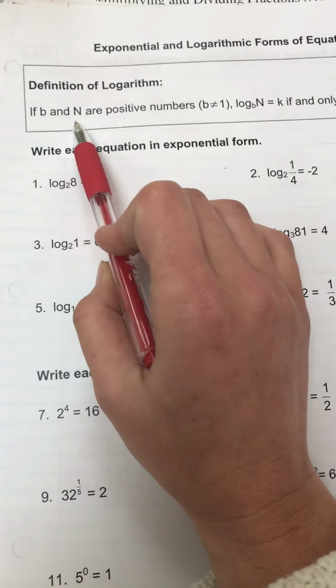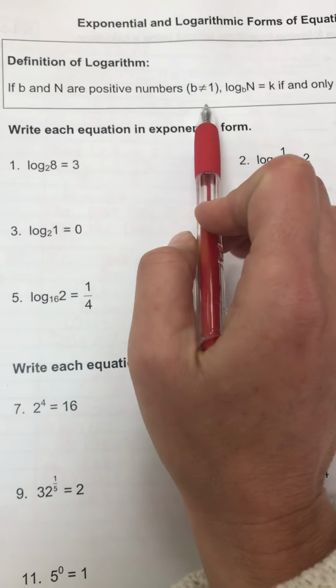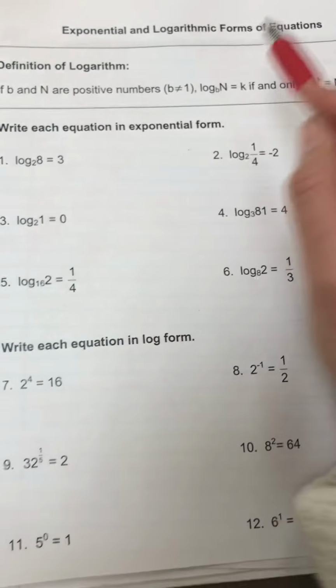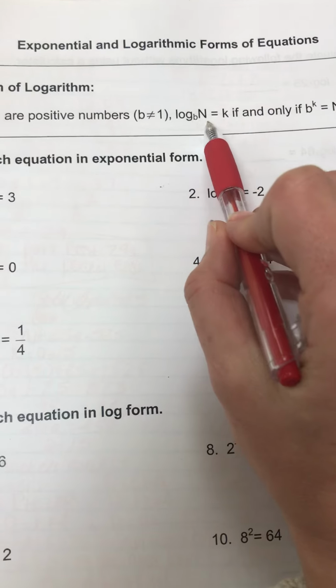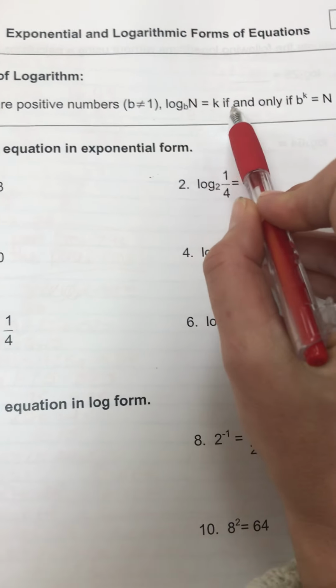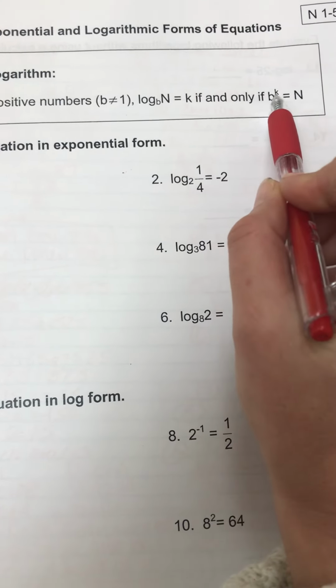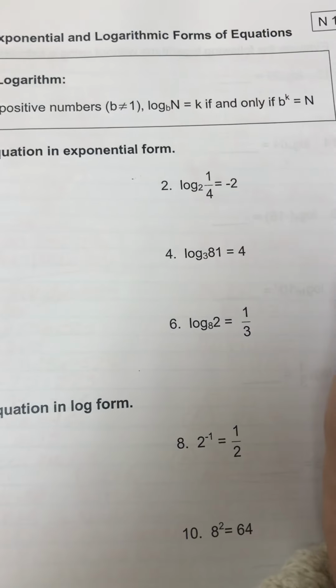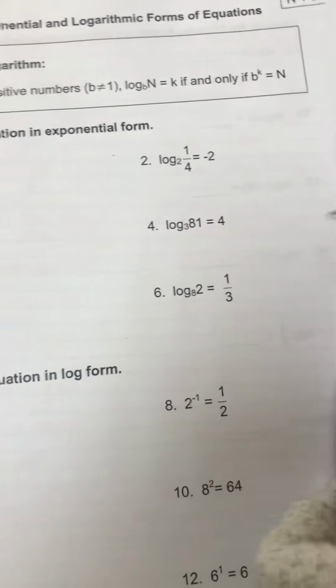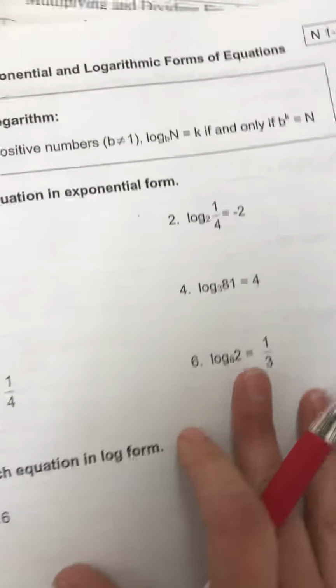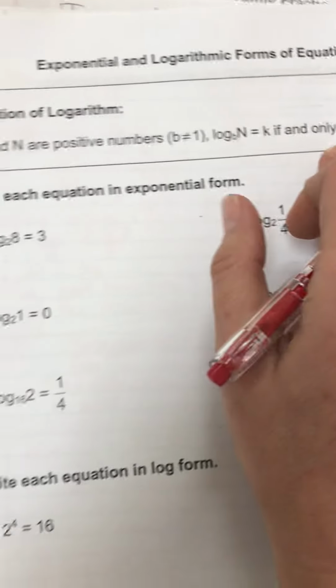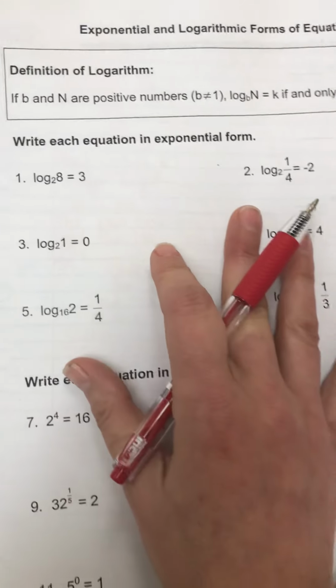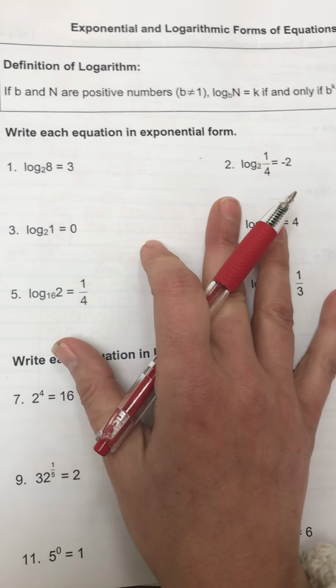If b and n are positive numbers and b is not equal to 1, the log base b of n equals k if and only if b to the k power equals n. Yeah, it sounds like a foreign language, but just keep referring to these definitions as we work through these problems. So, write an equation in exponential form.